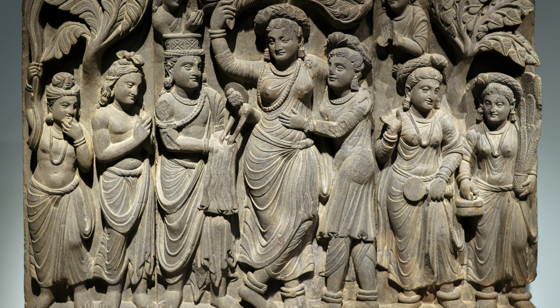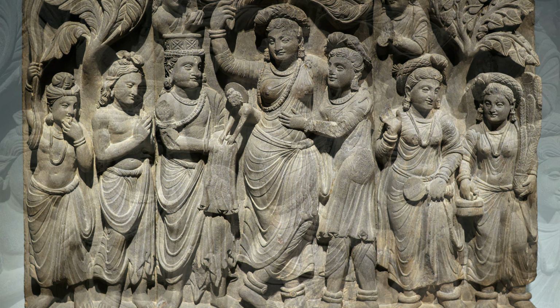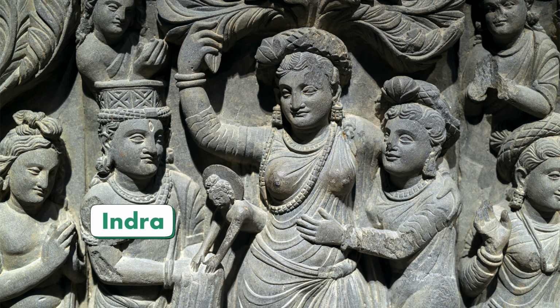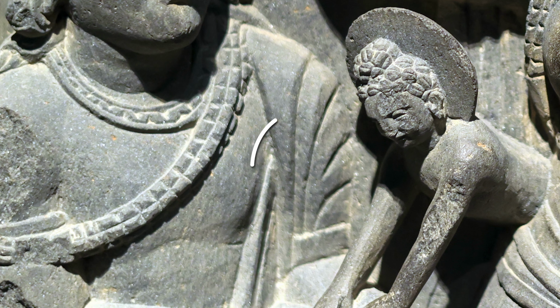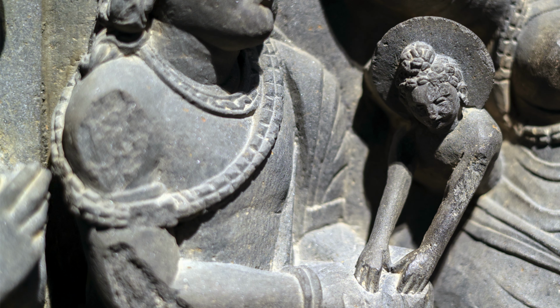She is flanked to either side by attendants. On the left, Indra, a god in the Hindu religion, another important faith in ancient India, holds a cloth to swaddle Prince Siddhartha. The prince is represented as a young child with a top knot or protuberance on top of his skull and a round disc around his head.